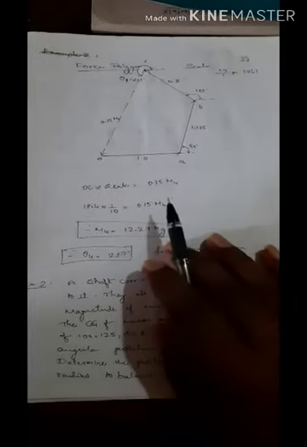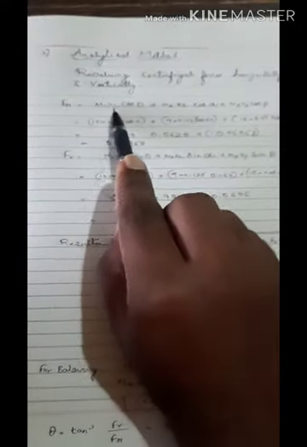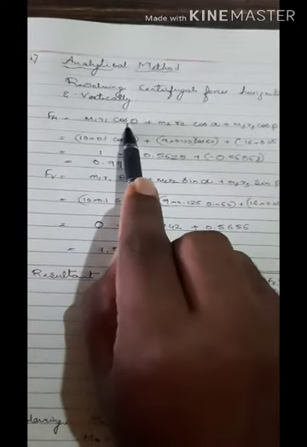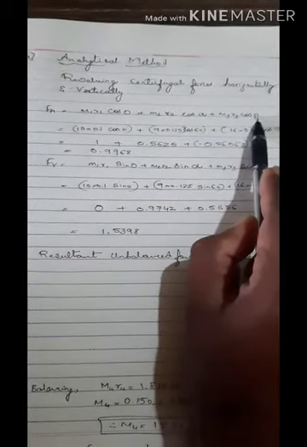Analytical method first. Resolve the centrifugal forces horizontally and vertically. Horizontal FH equals m1 r1 cos 0 plus m2 r2 cos alpha plus m3 r3 cos beta.